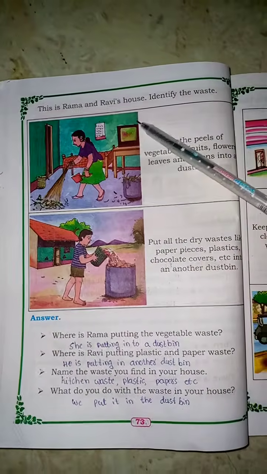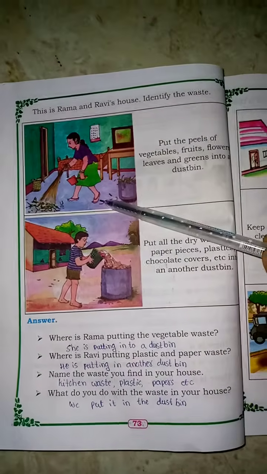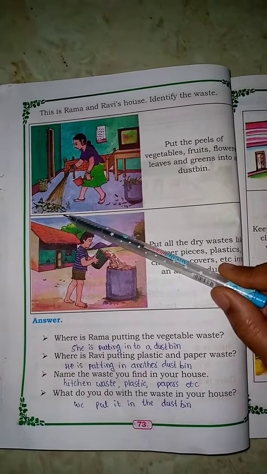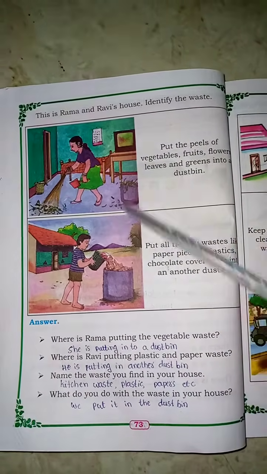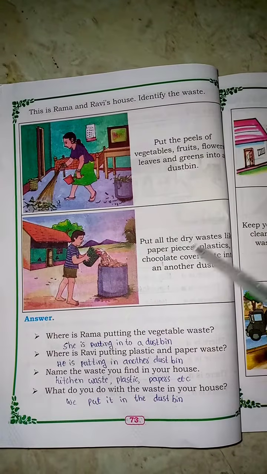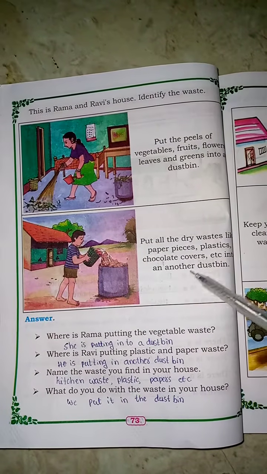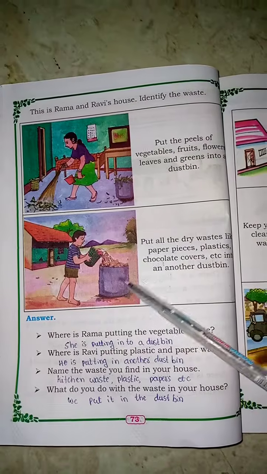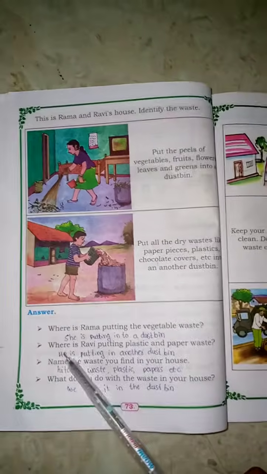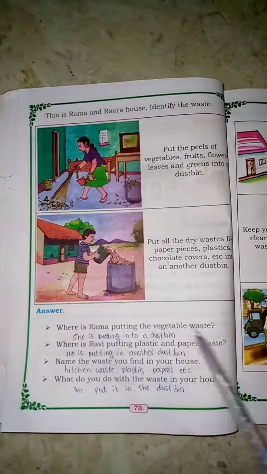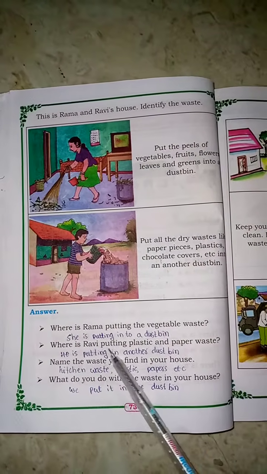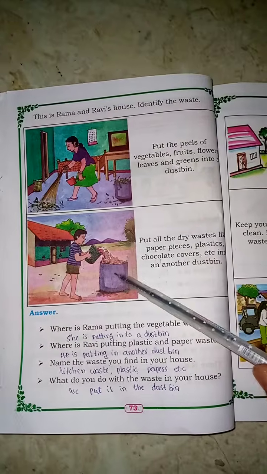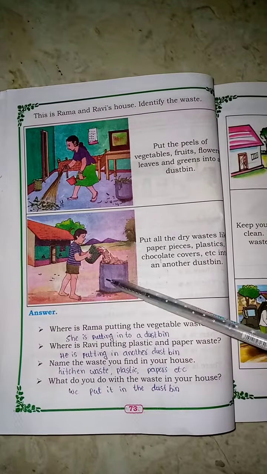This is Rama and Ravi's house. Identify the waste. Put the peels of vegetables, fruits, flowers, leaves and greens into a dustbin. Put all the dry waste like paper pieces, plastic, chocolate covers, etc. into another dustbin. Answer. Where is Rama putting the vegetable waste? She is putting it into a dustbin. Where is Ravi putting plastic and paper waste? He is putting it into another dustbin.